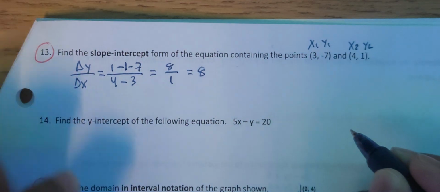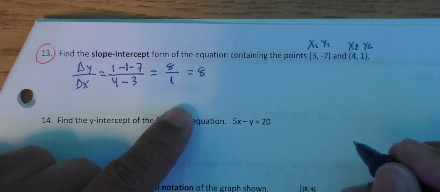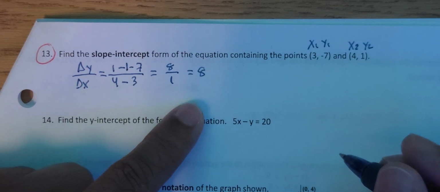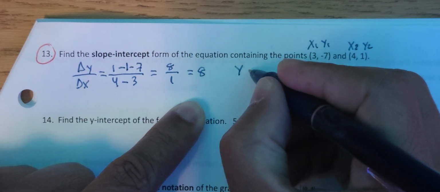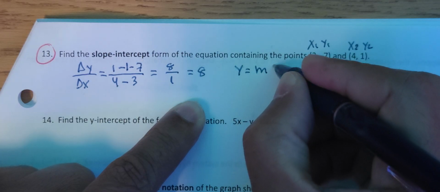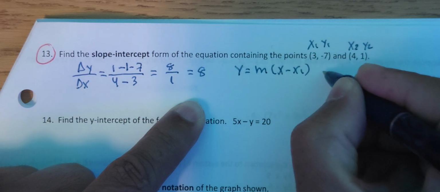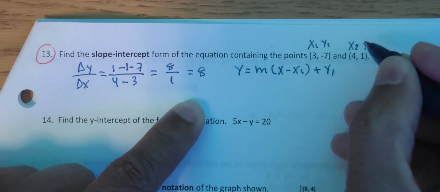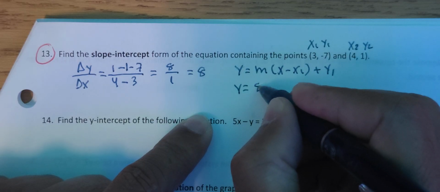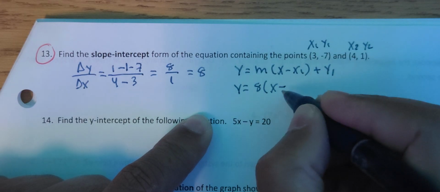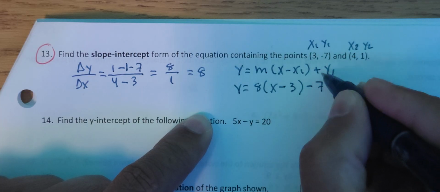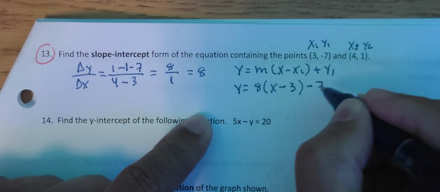So the slope is 8. Once we find the slope, we can use point-slope form and then convert to slope-intercept form. Point-slope form is y equals m times x minus x1 plus y1. This is one version. So y equals m, which is 8, times x minus x1, where x1 is 3, and then plus y1, where y1 is negative 7, so instead of plus it becomes minus.